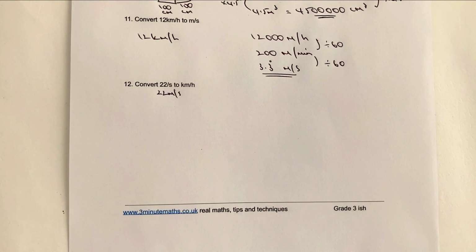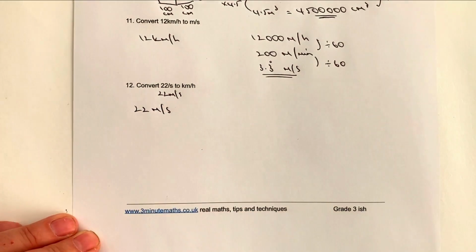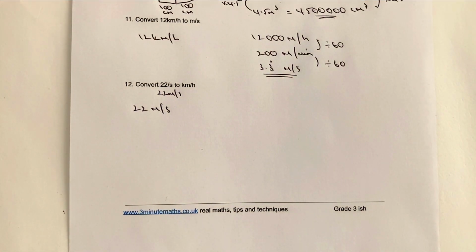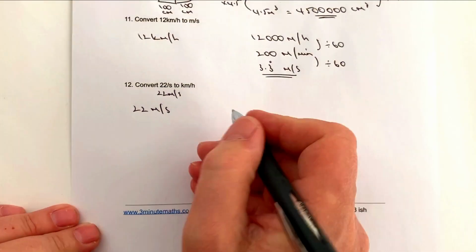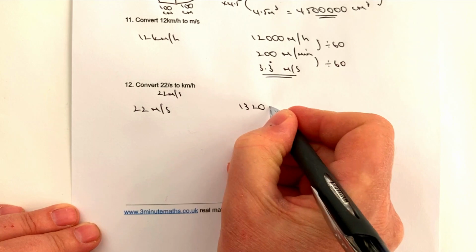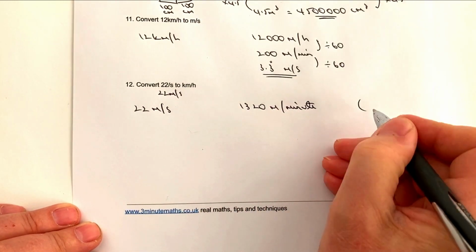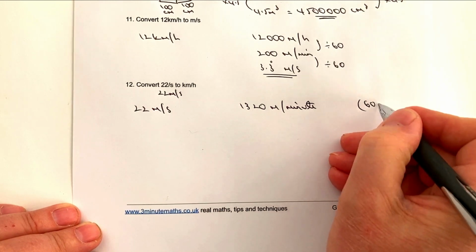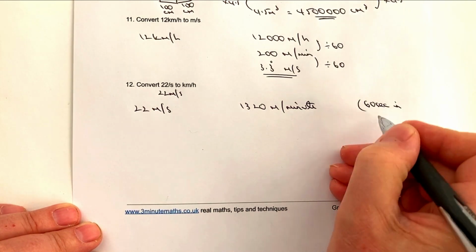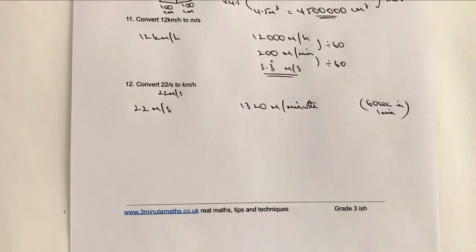We're going to go the other way because effectively, if we know 22 meters per second, if I multiply that by 60, that's going to give me meters per minute. So let's have a look at how we do that. We've got 1320 meters per minute, and that's because there are 60 seconds in 1 minute, so I've multiplied it through by 60.